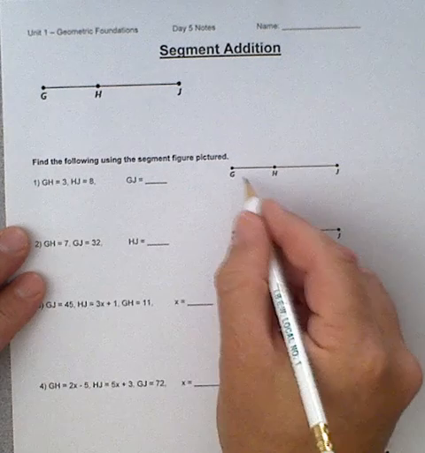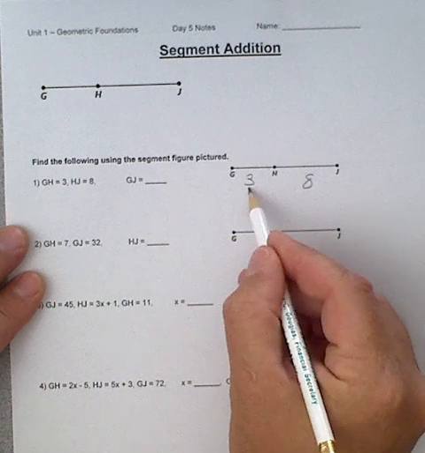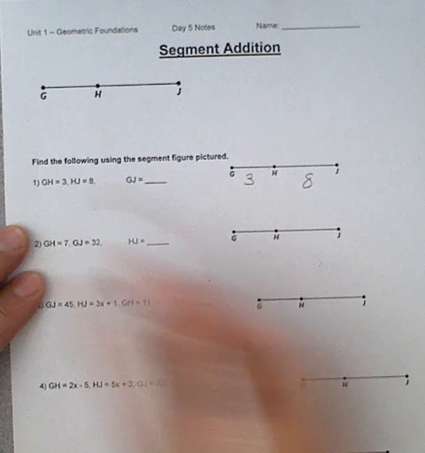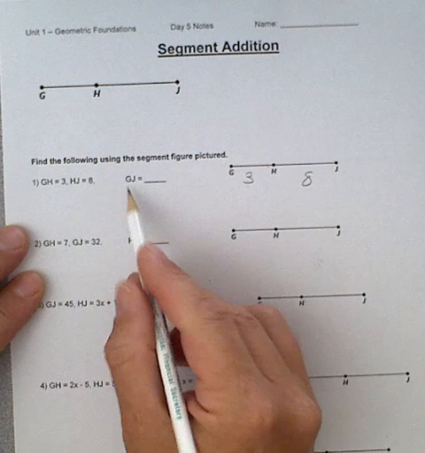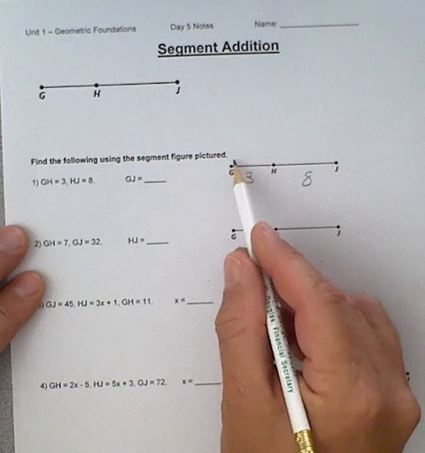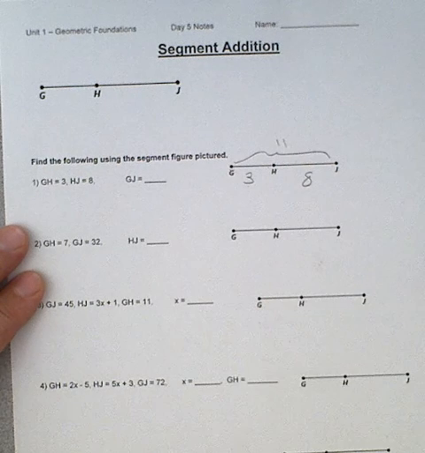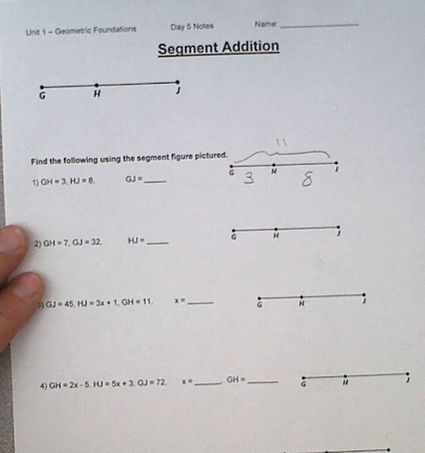GH is 3, HJ is 8, the distance from G to H is 3, that's what that indicates. From H to J is 8, so they want to know how far it is from G to J. Well, it's 3 there, 8 there, that totals 11. We add them together. Segment addition is what it's known as.